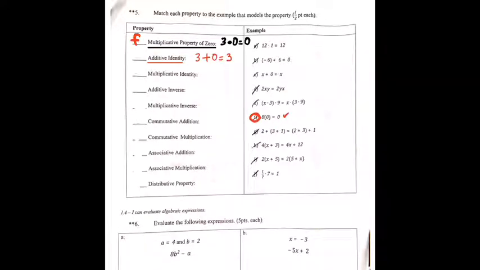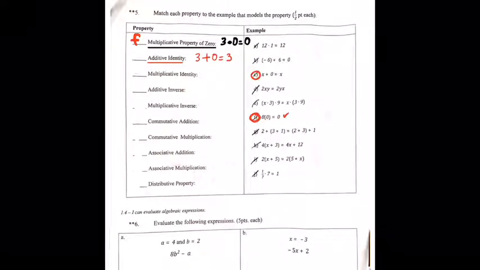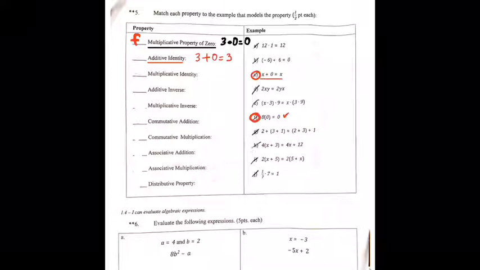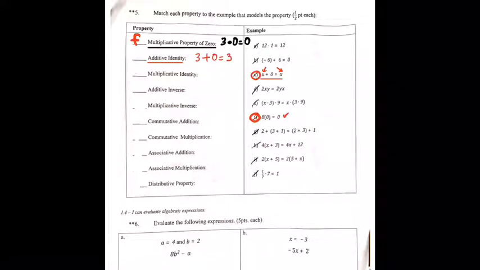That is 0. 3 plus 0 gives me the identical number we started with, which is 3. Looking on the right side, what example would fit that scenario? And we see that C is very similar. It says x plus 0 equals x. We do have addition, so it is additive. Identity because we start with x and end up with the identical value. So here we have C.